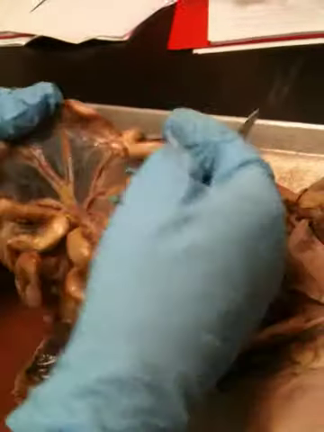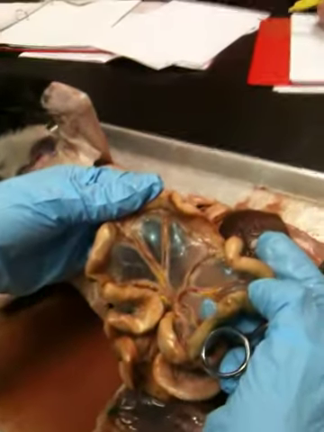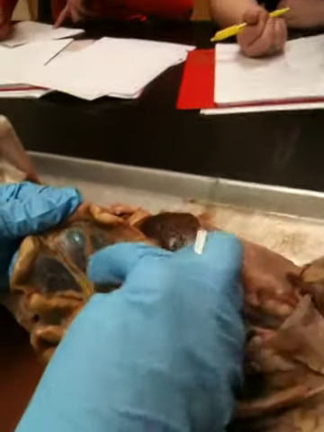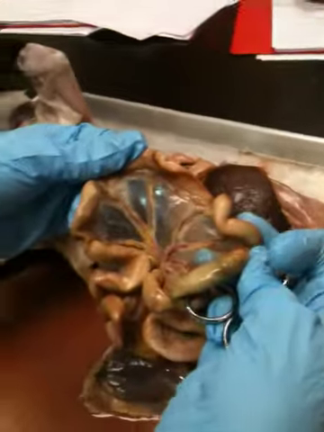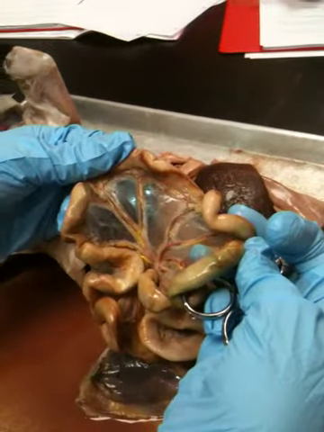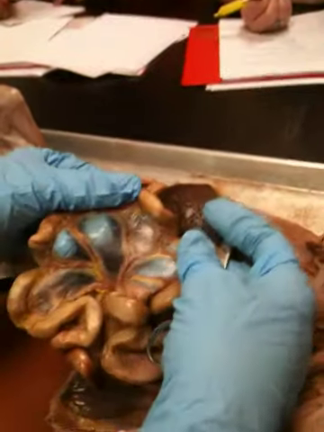Okay, and all of this stuff that's holding the small intestine together and pinning it to the posterior body wall, this is all mesentery. The mesentery is actually a component of the visceral peritoneum. It has all the blood vessels. See, those are all the blood vessels in it. All right, so this is all ileum.